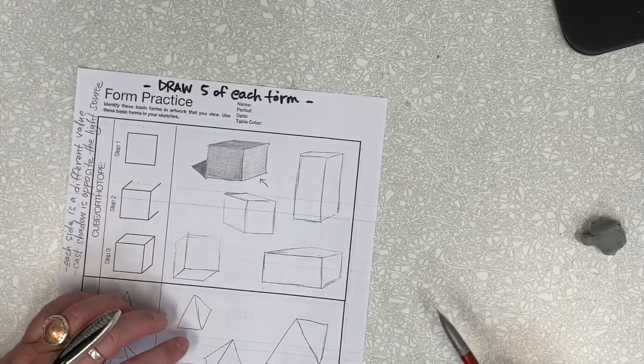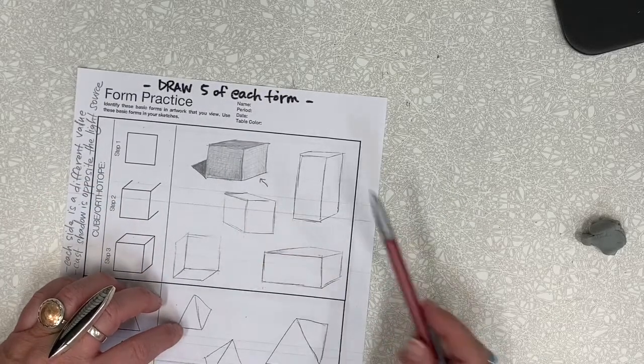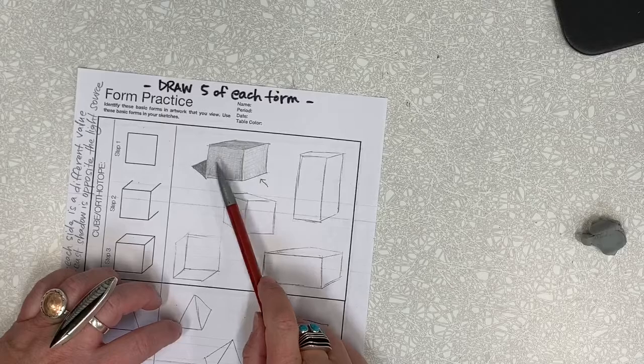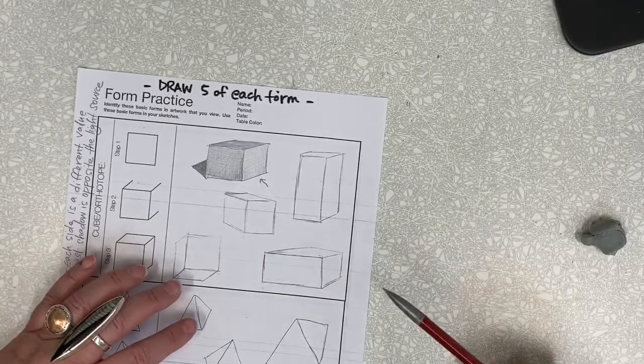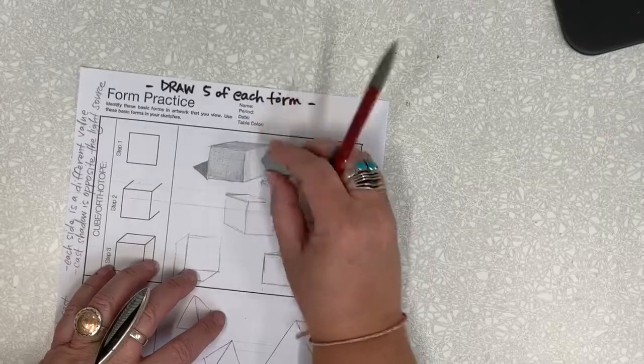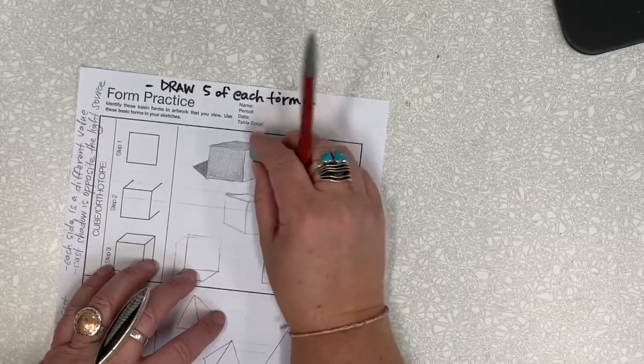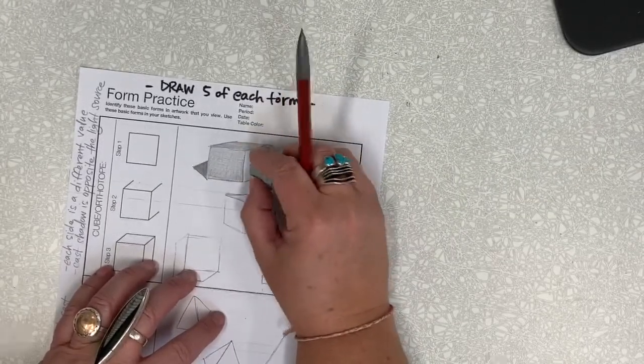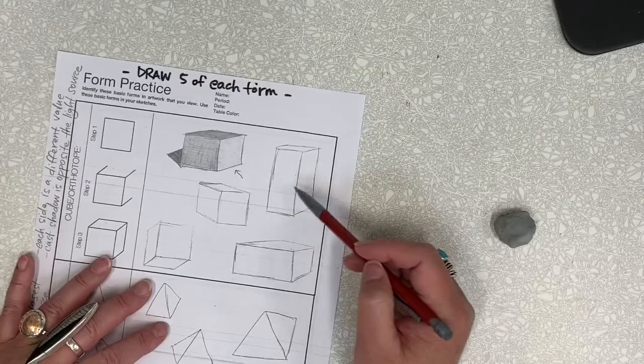Look at your cube. Look at the sides. Make sure you have 4 different values. If you need to, take your kneaded eraser, touch it down to lift some of the values if you want it lighter. This one, move on to another cube.